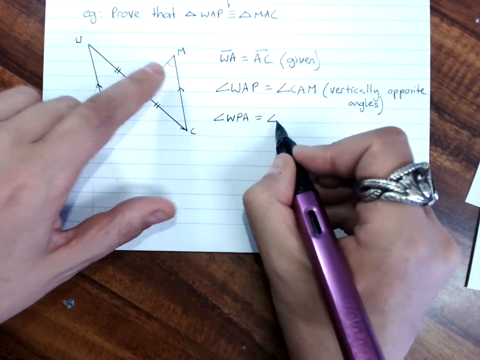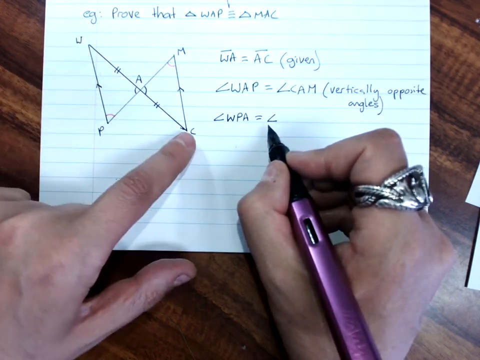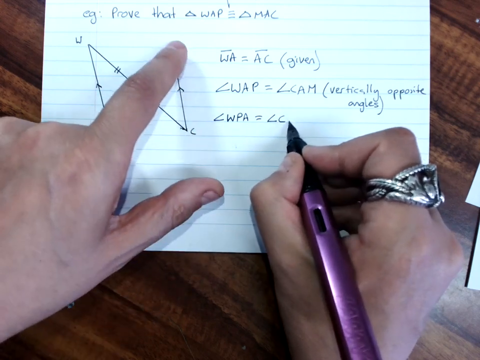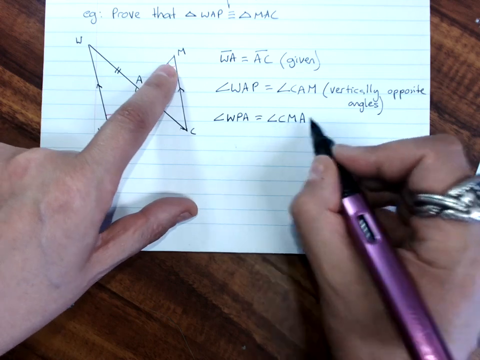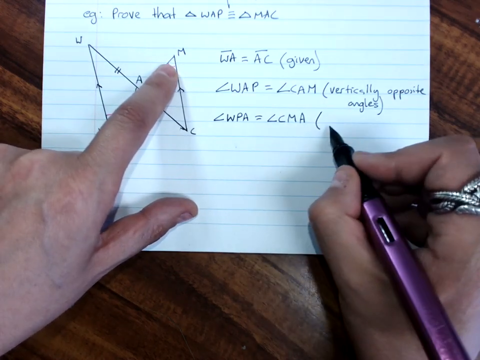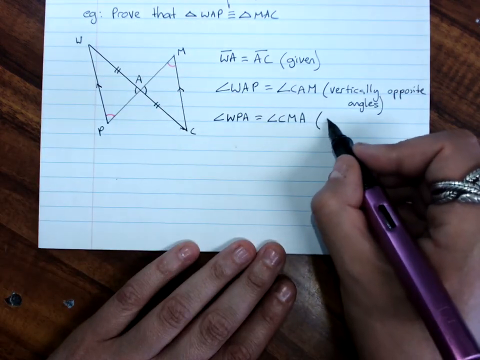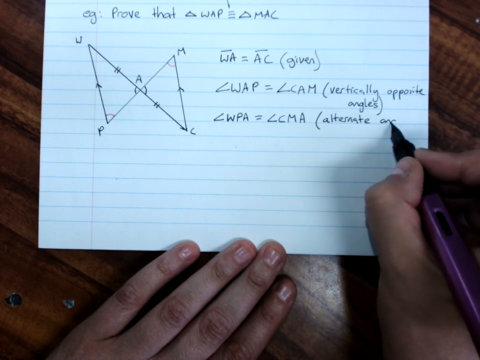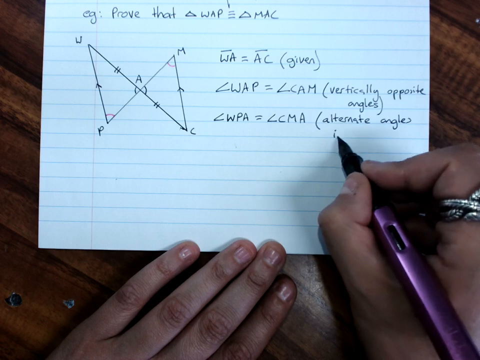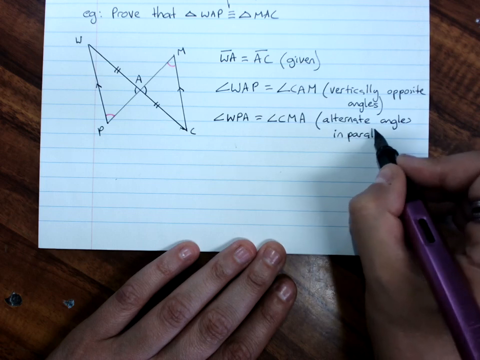equals angle, now I started at W, so I'll start at C, CMA, remembering that M goes in the middle because that's where the angle is. And I say why? Because they are alternate angles in parallel lines.